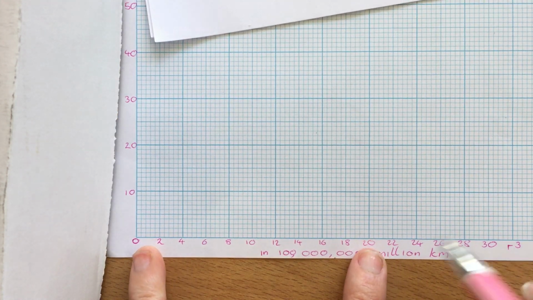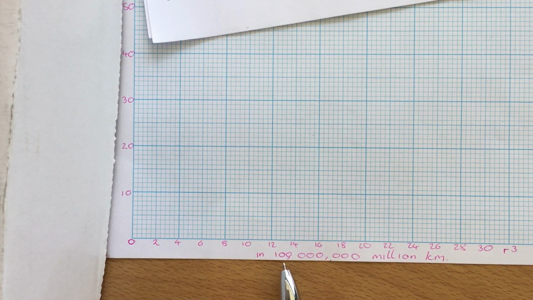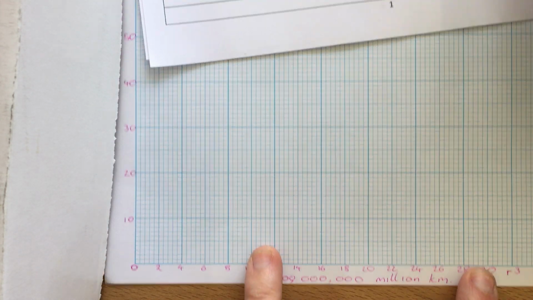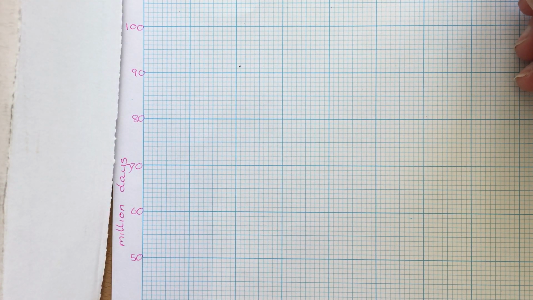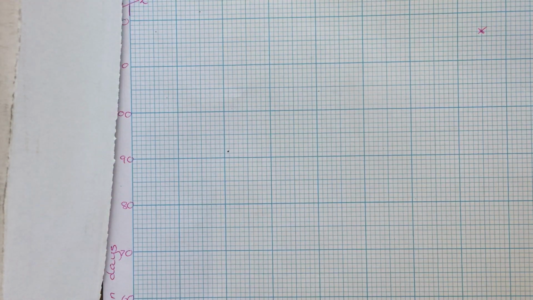So we've got a scale along here that's going up in 100 million. So we need 30 and then going up to 16. So we've got a first point that's up here somewhere.